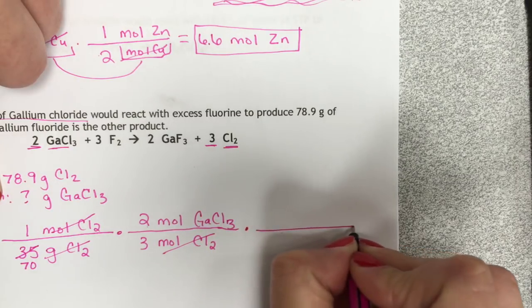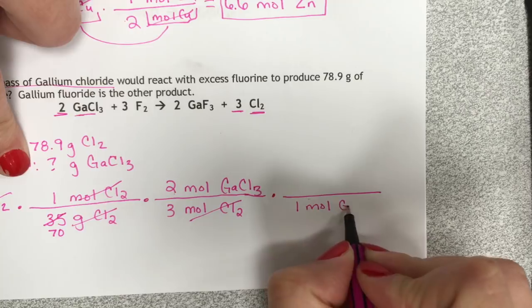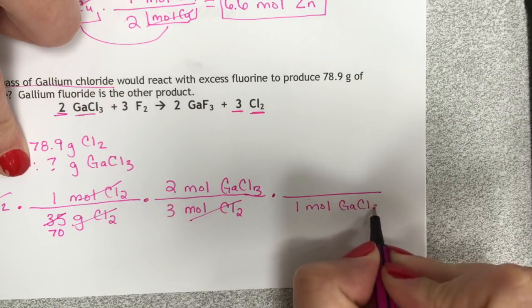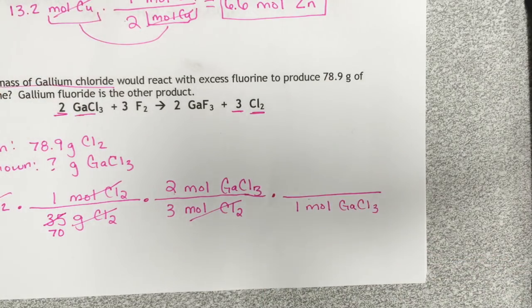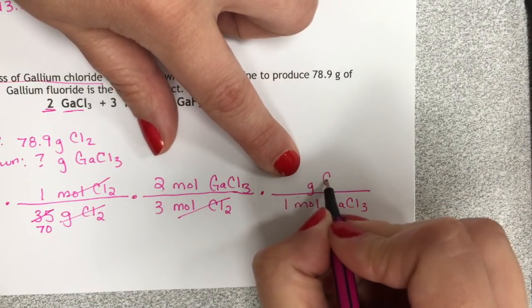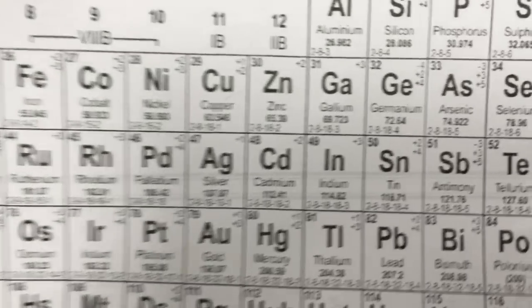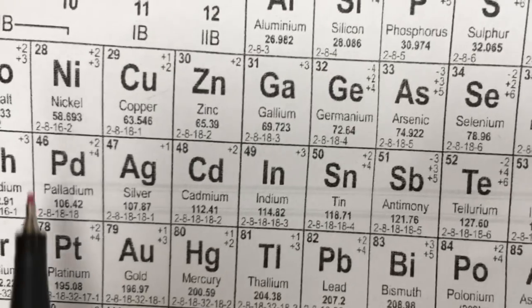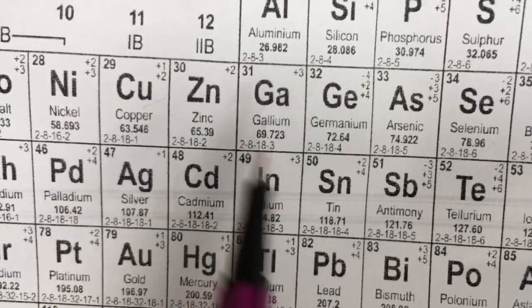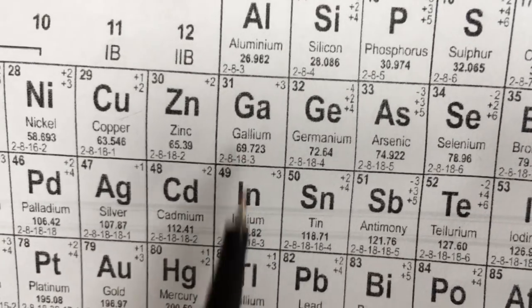So in order to convert from grams, 1 mole of gallium chloride will always weigh a certain amount. So how do we find out how many grams gallium chloride will weigh? That's when you look on the periodic table. This is all stuff from the beginning of the year, actually. Gallium is, we'll say, 70 grams per mole.